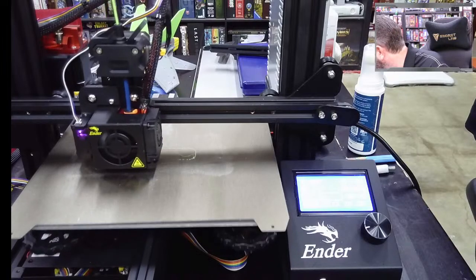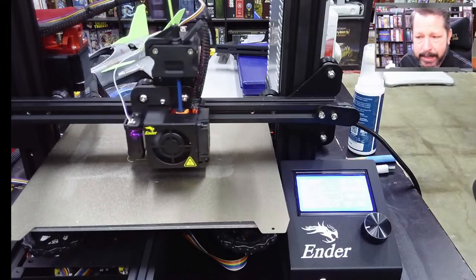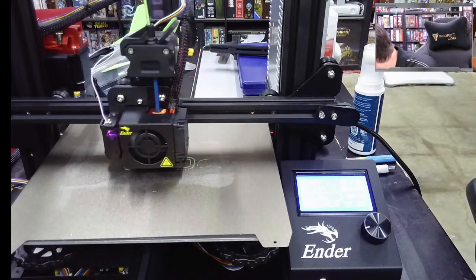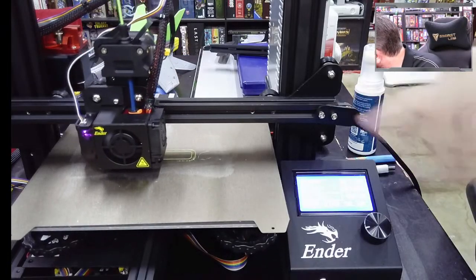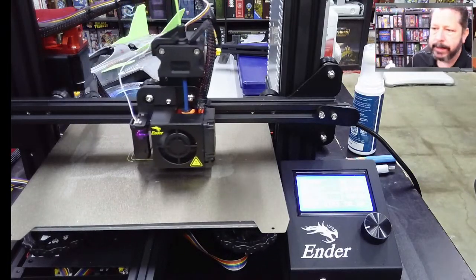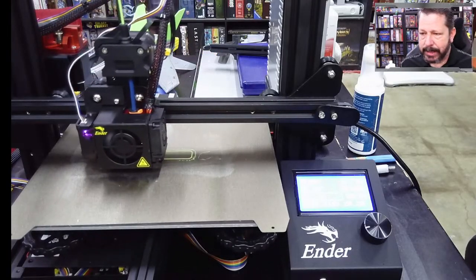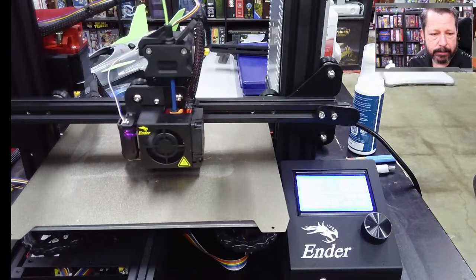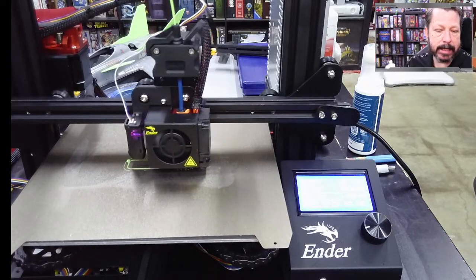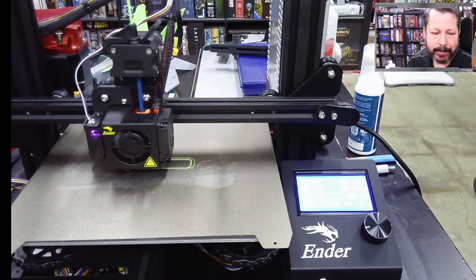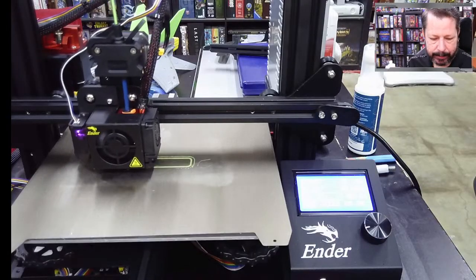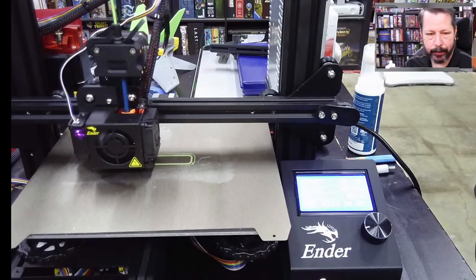That looks okay. I think it's printing the little base for it, so it'll stick down. Oh, it did print a skirt. All right, so we'll let it do its thing for a while. It says it is 3% done, so maybe it'll get somewhat finished by the end of the stream, but it won't be all the way finished.